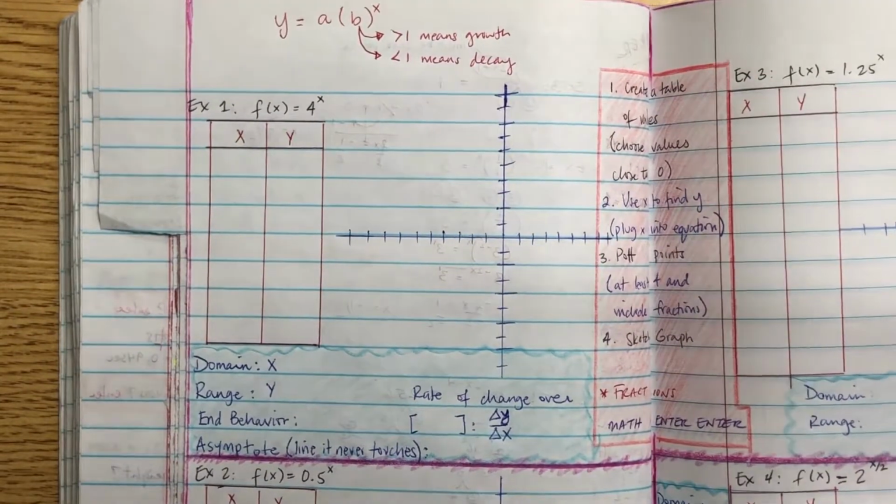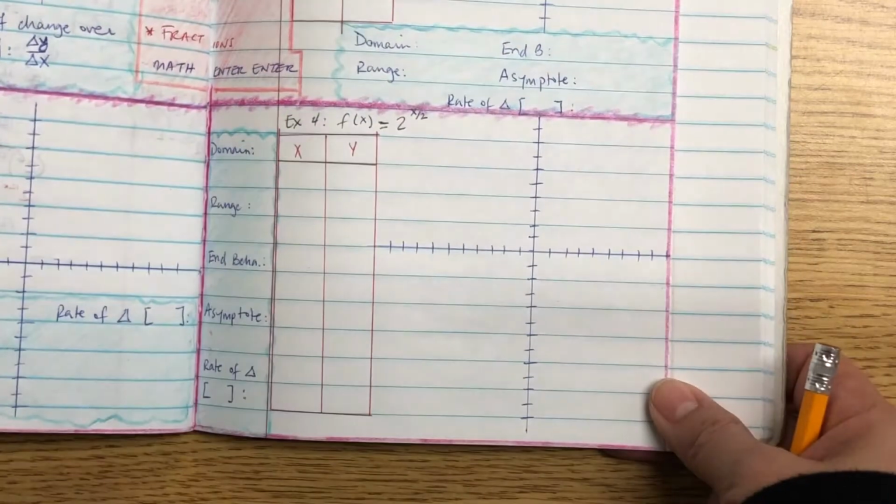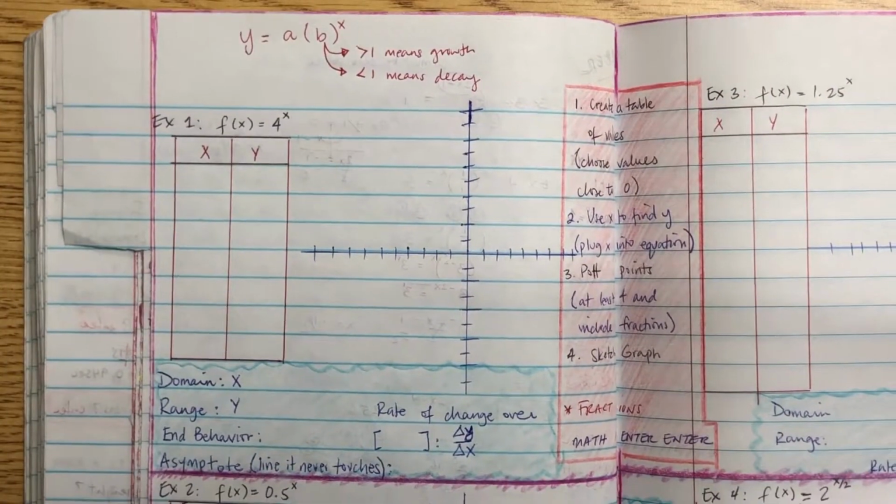First, top left, it's going to be that. Pause the video and copy that down. That's the bottom. Top right, bottom right.